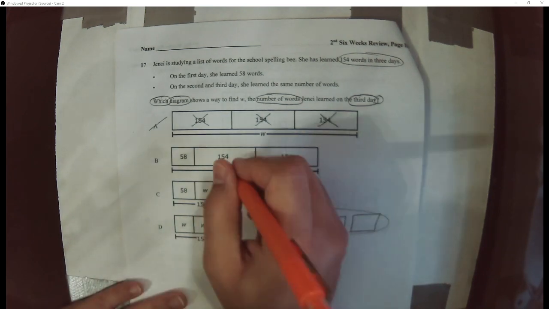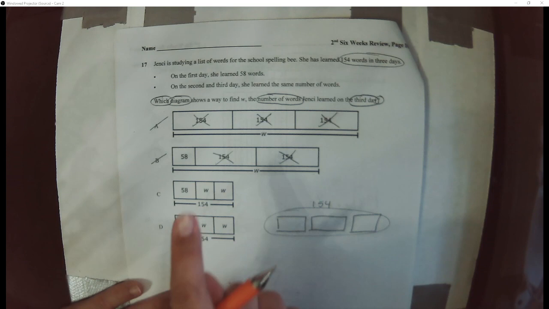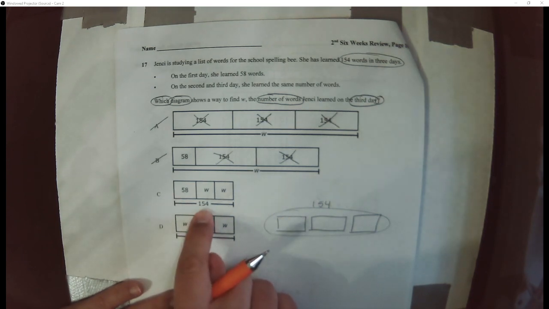But either way, 154 should not be inside any of my boxes. It should be either on the top or on the bottom because it's the total. Answer choice C has 154 and they put it on the bottom. Answer choice D has 154. They put it on the bottom. So these two are okay so far.